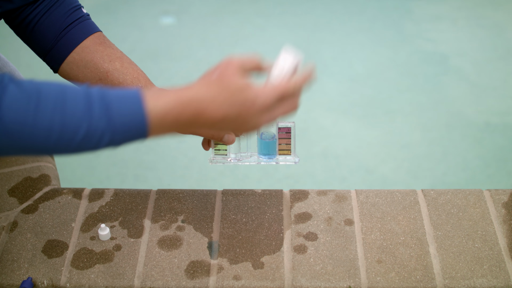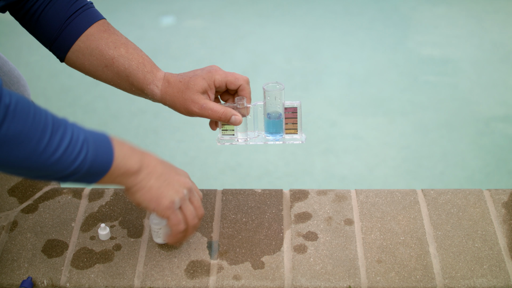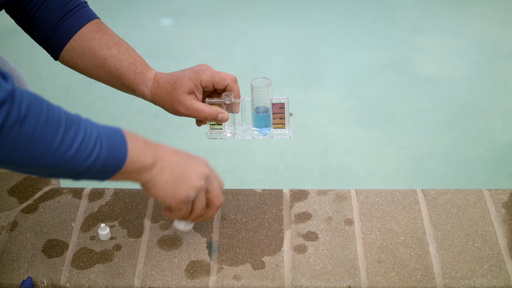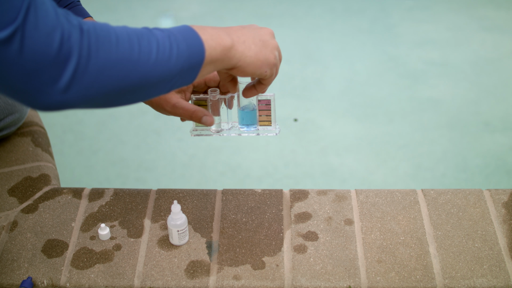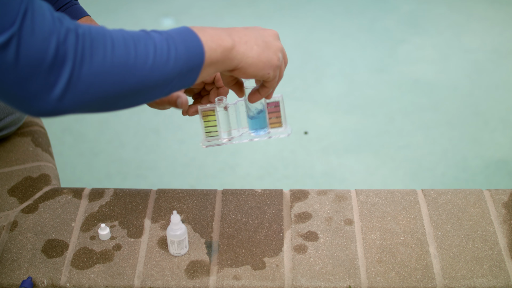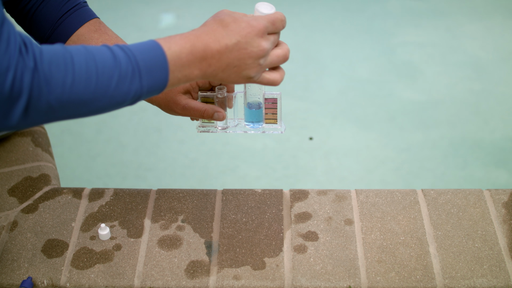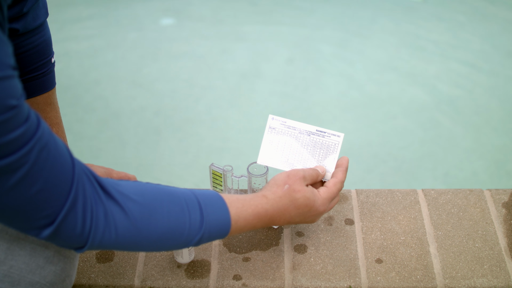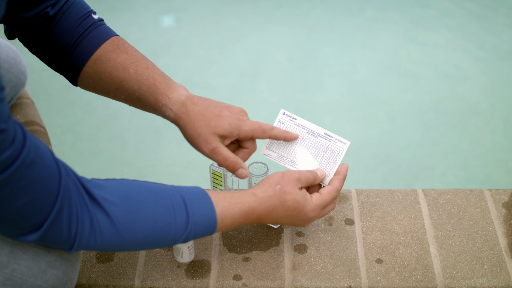Remember to swirl in between drops. The number of drops you add will indicate your total alkalinity levels. 8 drops would mean 80 parts per million, and 12 drops would mean 120 parts per million. The test kits usually offer a chart for proper dosage depending on whether you are too high or too low.